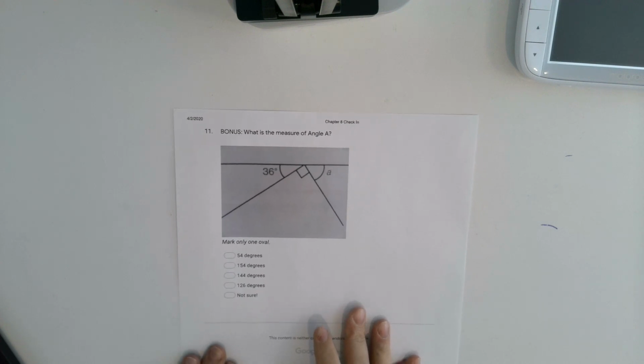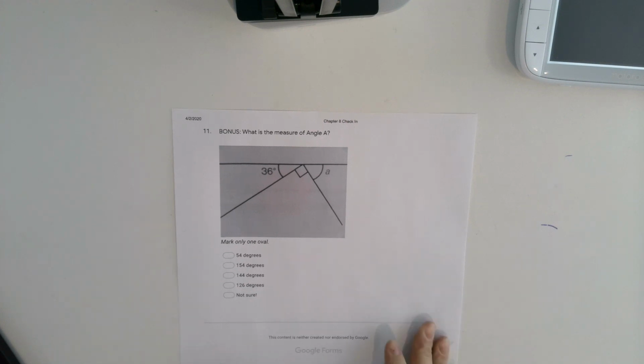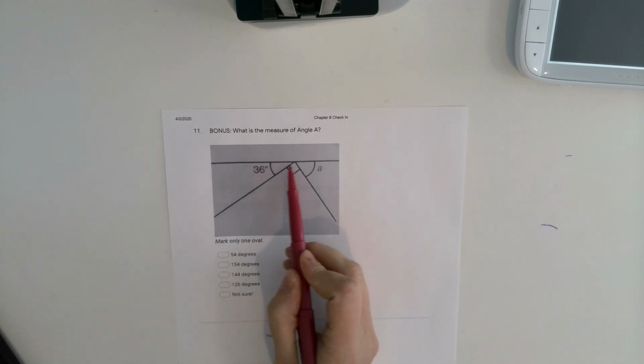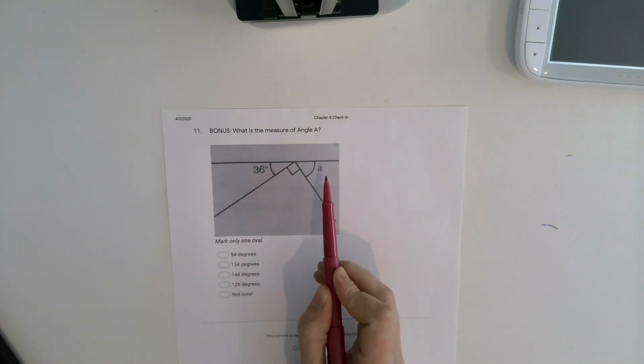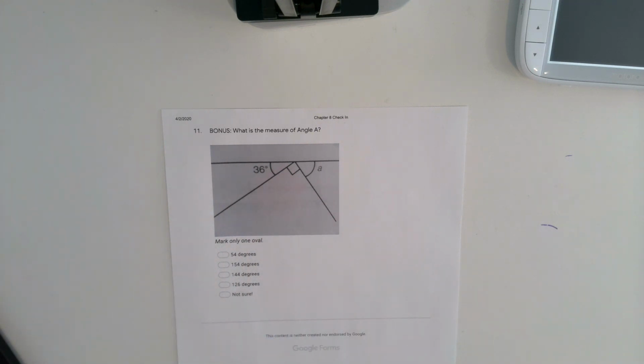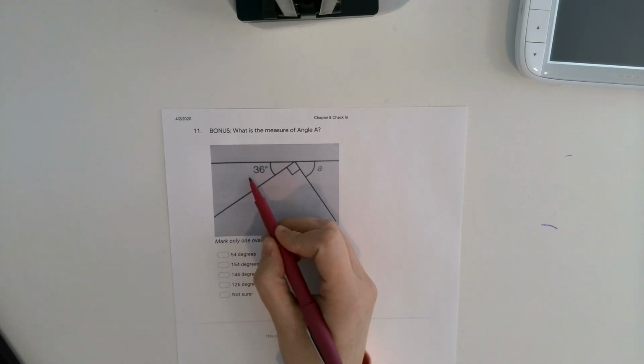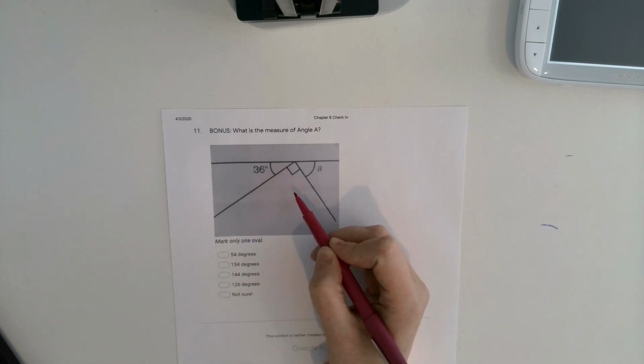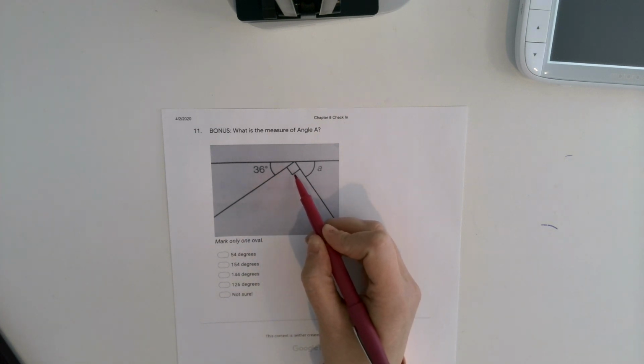So this was a bonus, and it's a bonus because while you could figure it out using what we learned, we didn't exactly do any ones like this. So let's kind of work our way through. I know this is a straight line, which means these three parts are going to have to add up to 180. I know this is 36. I actually do know the measurement of this because of this little symbol.